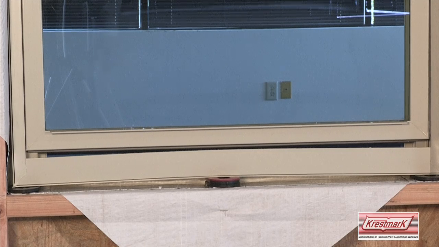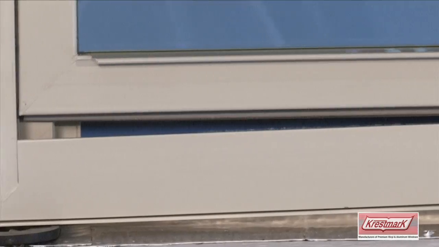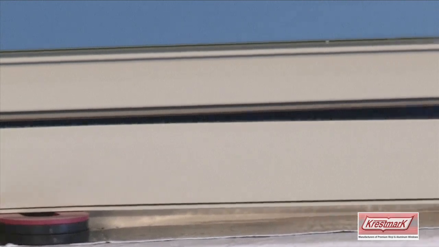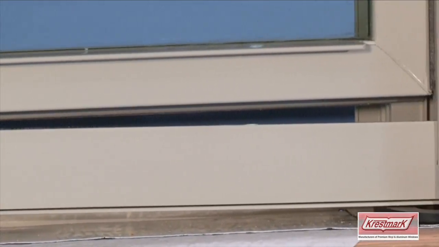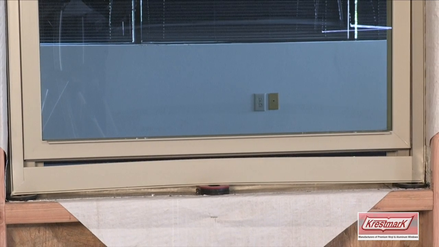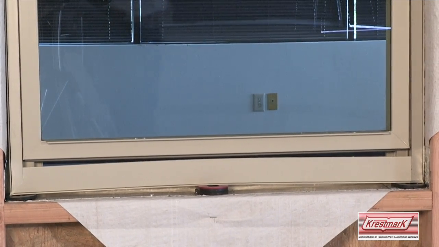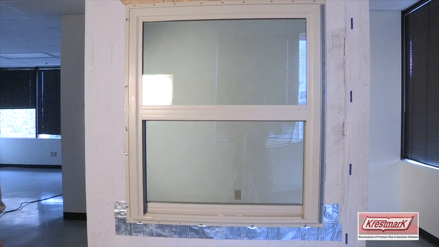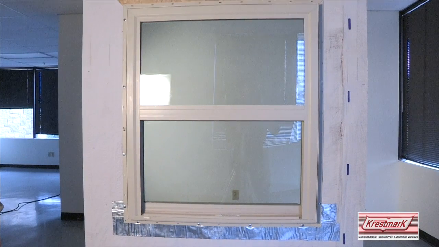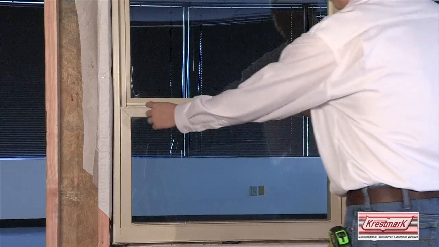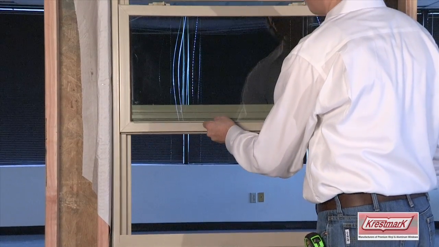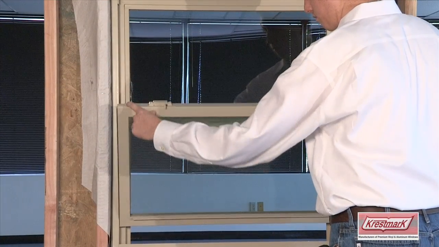Make sure the head and sill are not bowed up or down. If the sill is bowed up, as seen here, the window will not operate or lock properly. Likewise, check that the side jambs are not bowed in or out. At this point, the window should be secure and correctly installed inside the rough opening. Check the unit one last time for proper operation. Check for any installation issues and redo any necessary steps to correct.